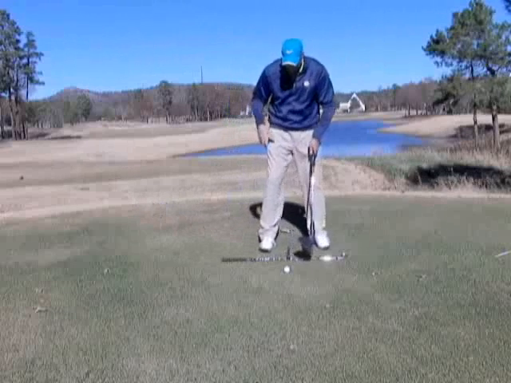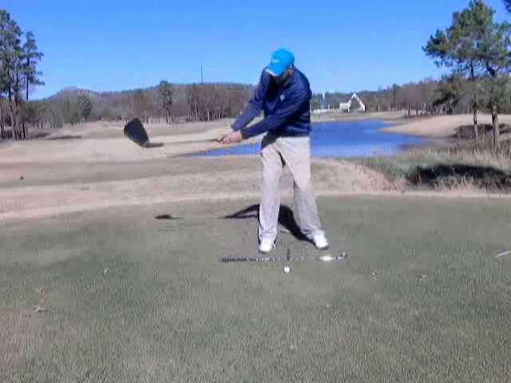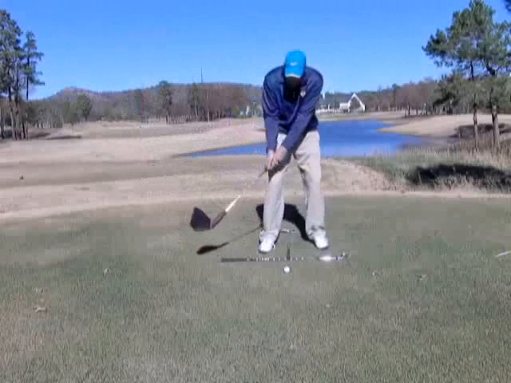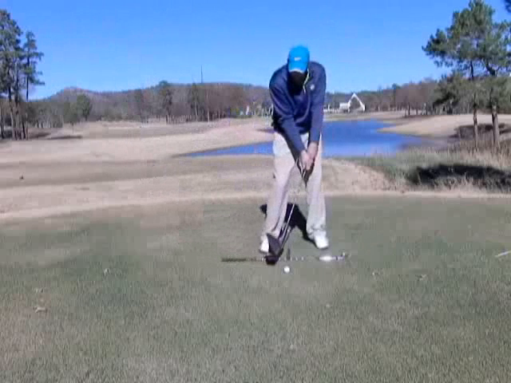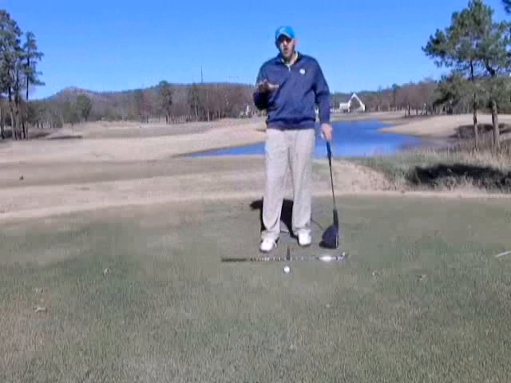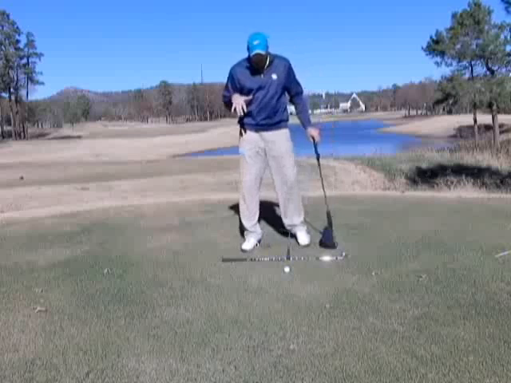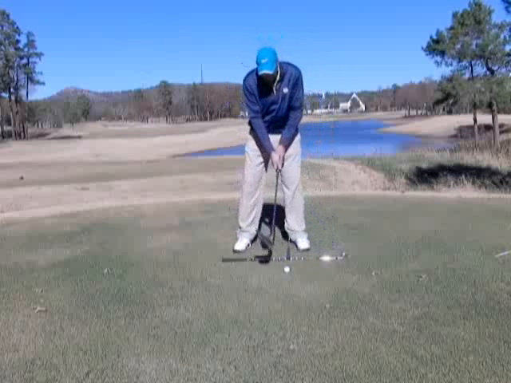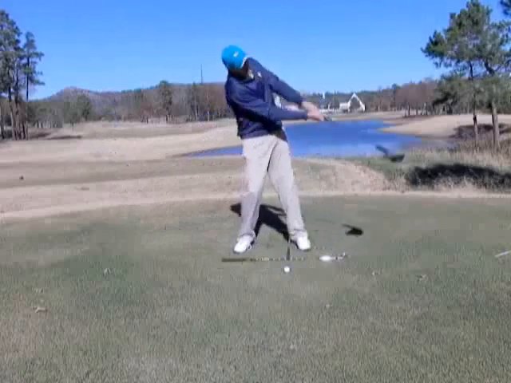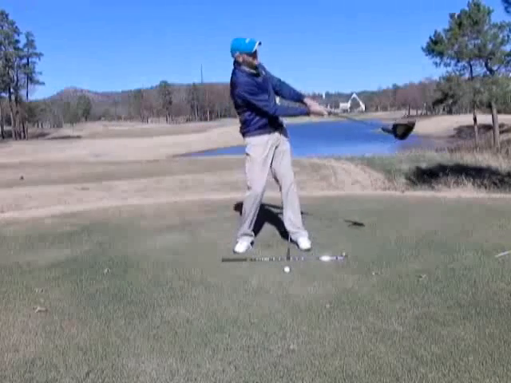By getting it further back in our stance, now the club is going to come in on its way down, striking the ball earlier while it's still on the way down. And what will happen is that's going to control our trajectory. If you hit the ball too high, it could be because your ball position is too far forward and you're hanging back and trying to lift the ball into the air.